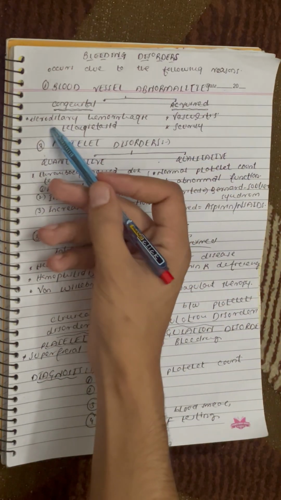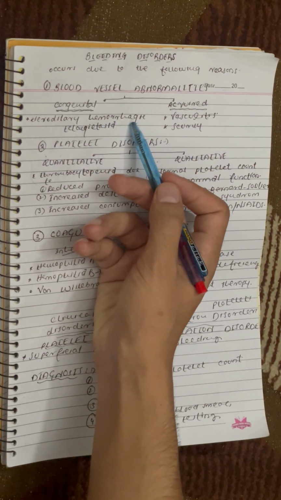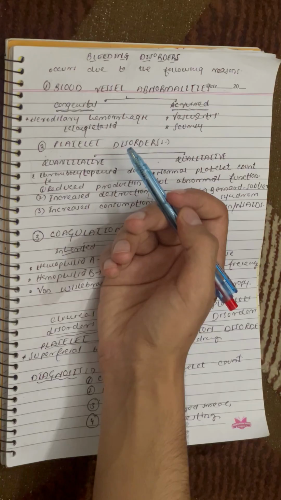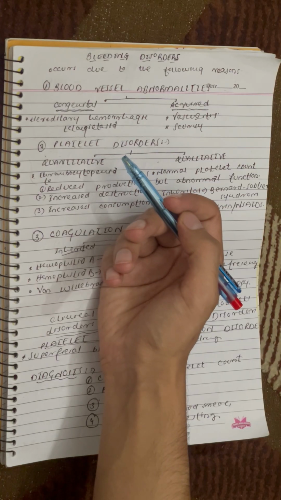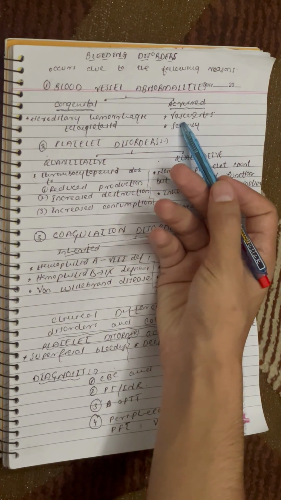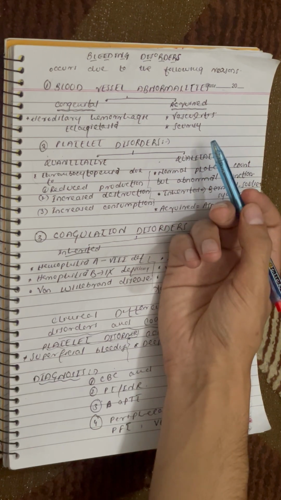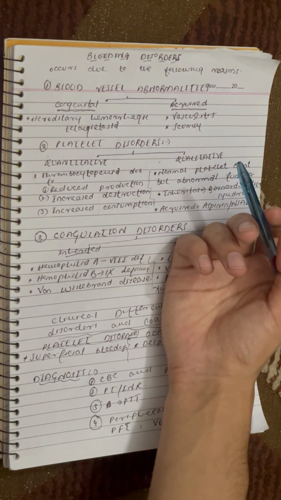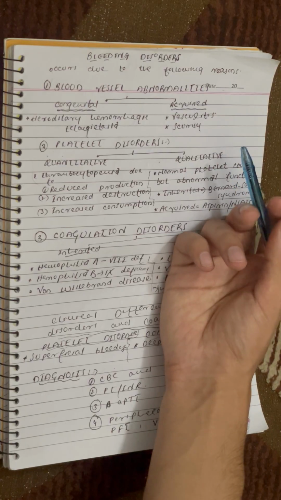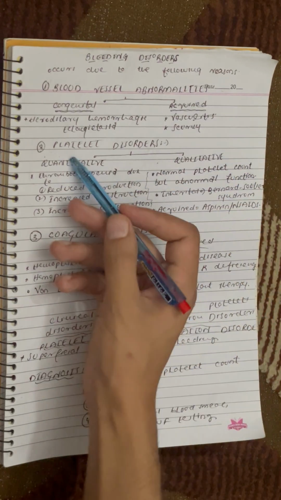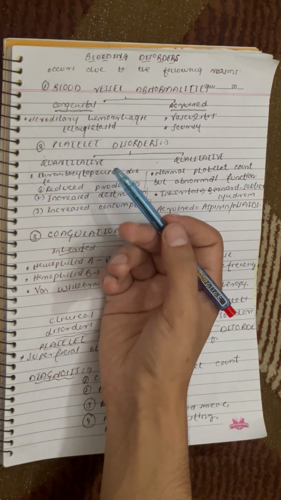In congenital, there comes hereditary hemorrhagic telangiectasia or HHT, right? In acquired, there comes vasculitis, scurvy, or vitamin C deficiency, or other disorders causing vascular fragility also, right? Now the second one, platelets disorder.